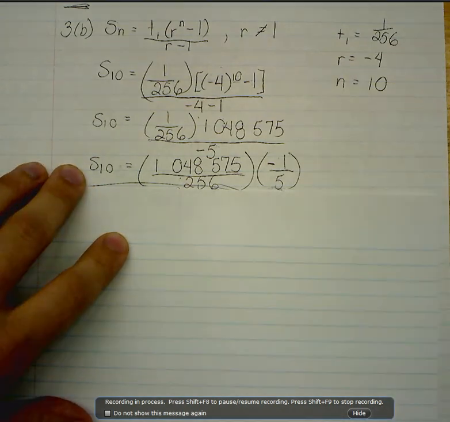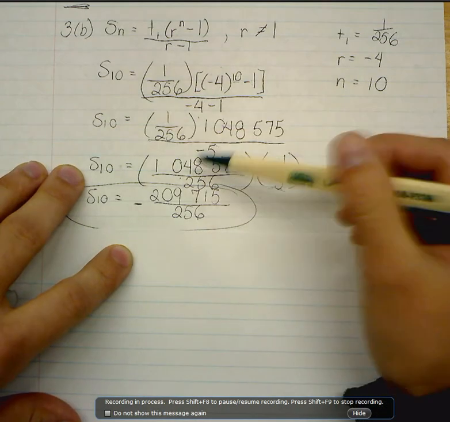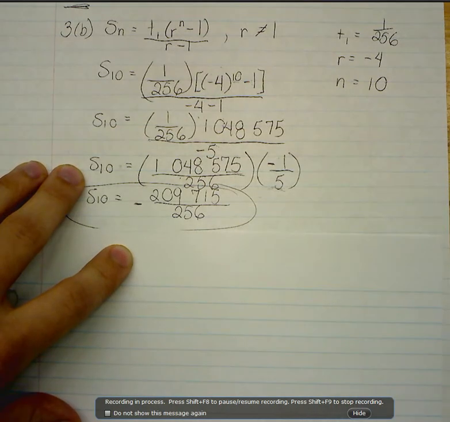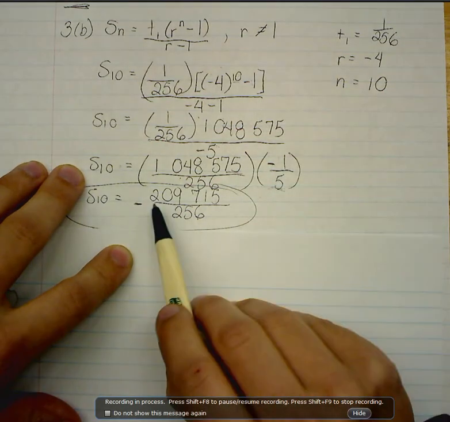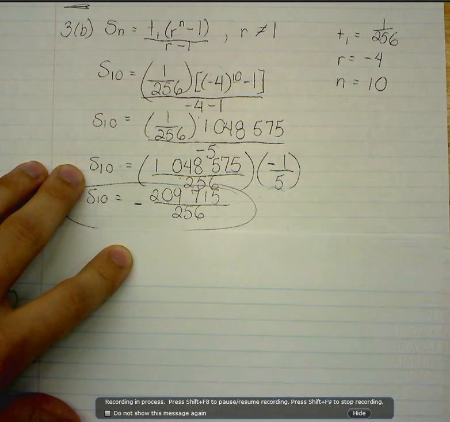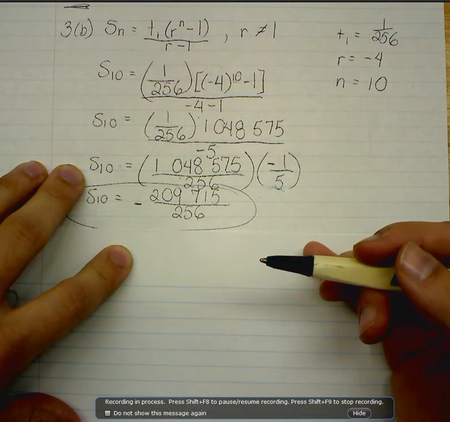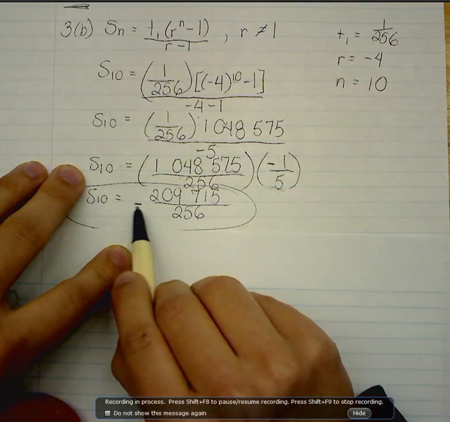All we have to do then is essentially go 1,048,575 divided by 5, and we will get 209,715 over 256. And don't forget about the negative there. And you are good to go.